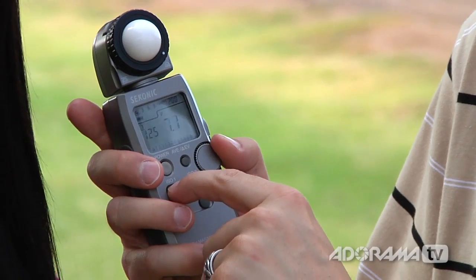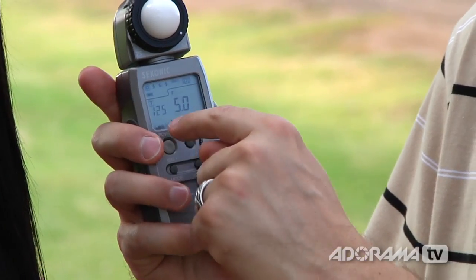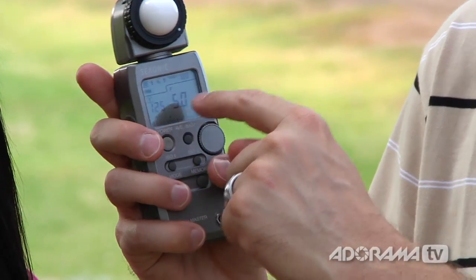So I'm going to put my ISO back down to 100, and I'm going to set my camera to 125 and an aperture value of 5. So let me go over and do this. Now I have my camera set to manual mode, and that's what you want to do when you're using a light meter like this, because you're not using the built-in meter anymore. So I've set my camera to manual mode, so I'm going to set my shutter speed to 125 and my aperture value to 5, and I have my ISO at 100, so everything matches what my meter was.